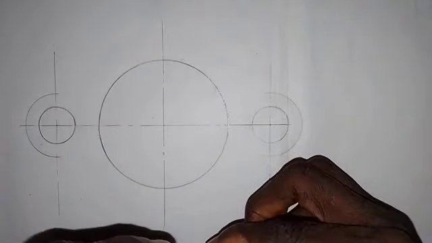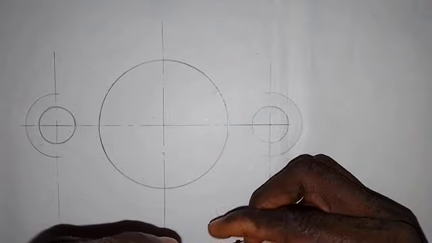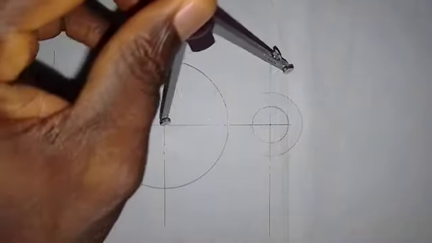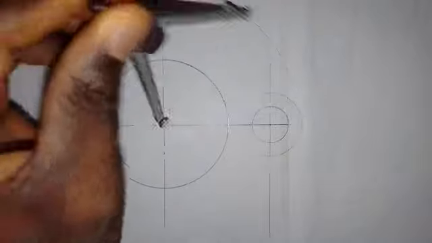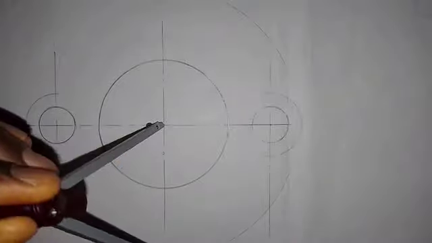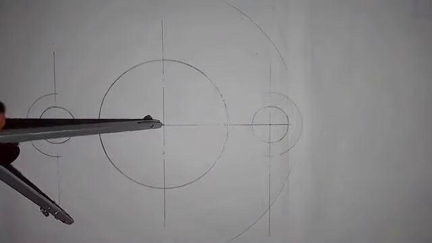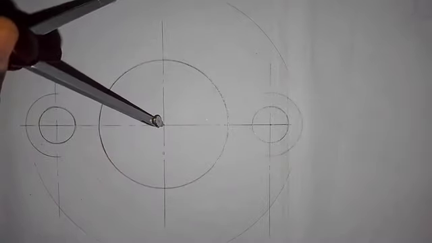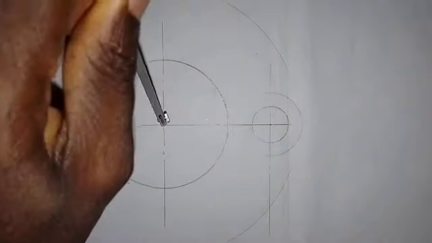So this is 91 millimeters, put at the center here. So we are going to draw an arc up here, like this. We draw an arc down here. Then here we also draw an arc. Also on this side, we draw an arc like this.